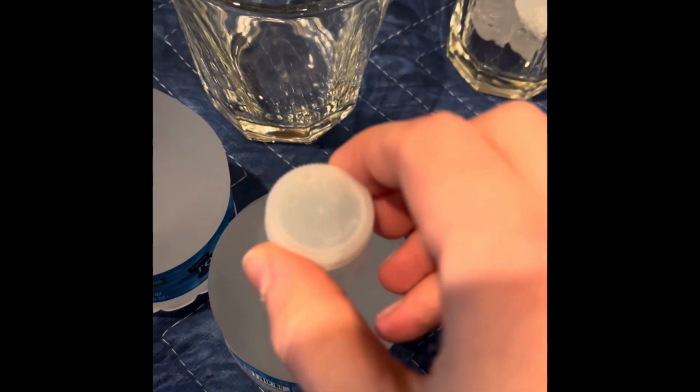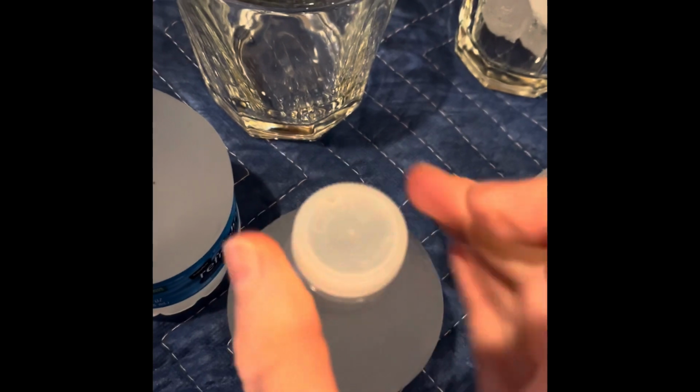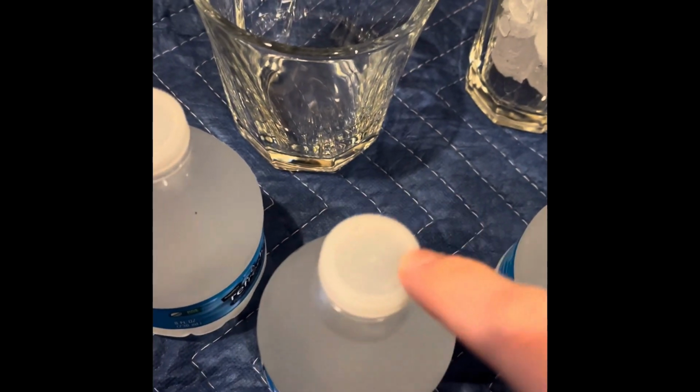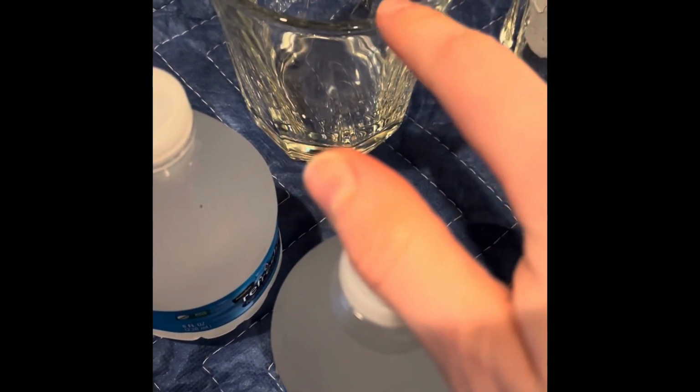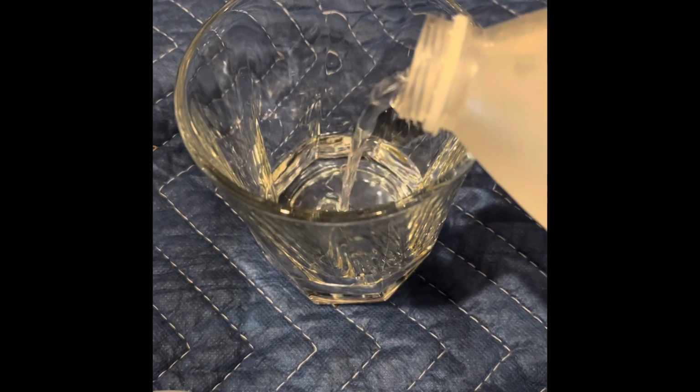Okay, the next thing that I'm going to do is open one of these water bottles off camera, and I'm going to place some of the water into one of these glasses. Okay, so I opened one of the water bottles, and I'm going to place some of the water in here.